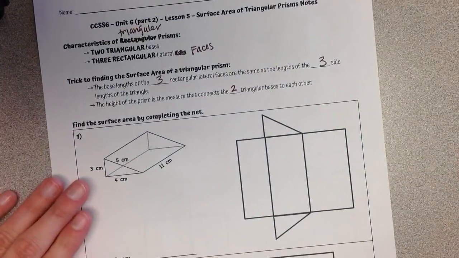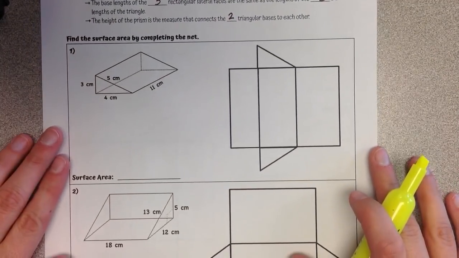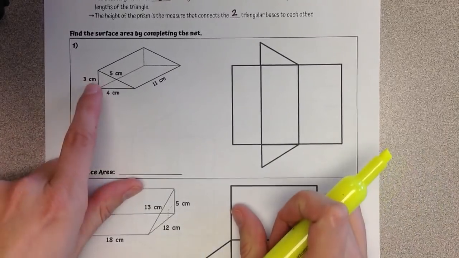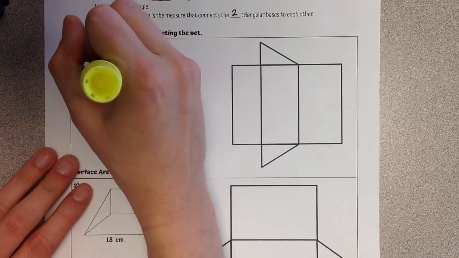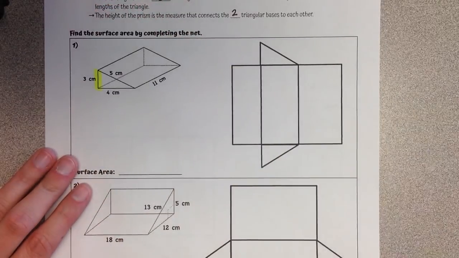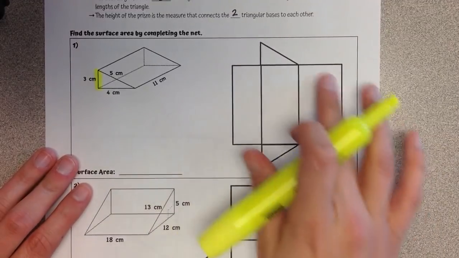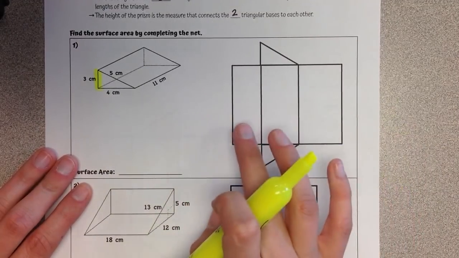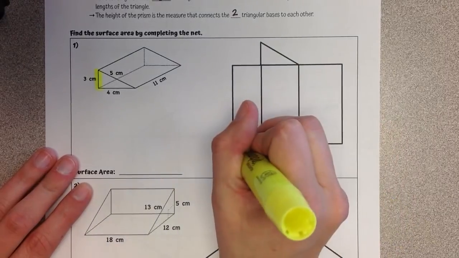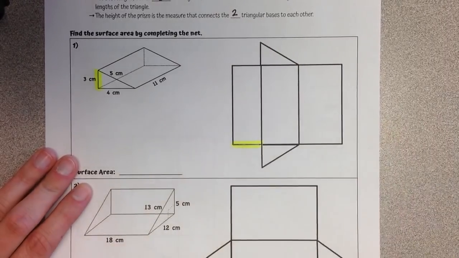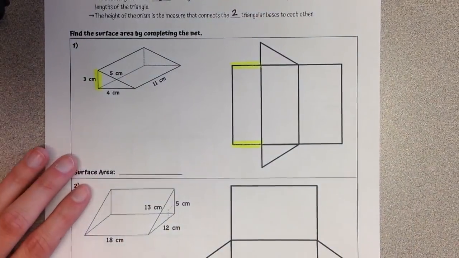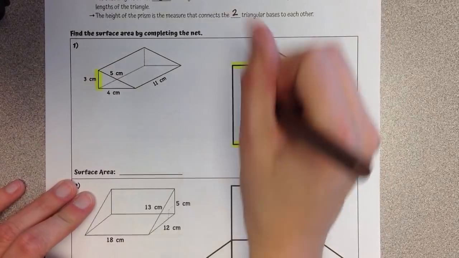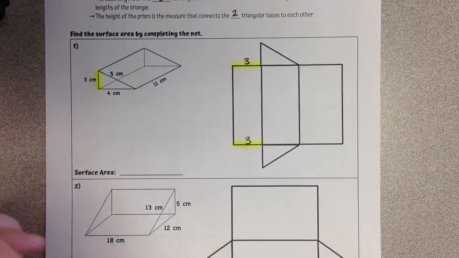So looking at this first example here, I'm looking at my triangle. I have 3, 4, and 5. The smallest side length that I see is 3. I'm going to highlight that side length there. And then on my net, I'm looking for the small rectangle, which is here. I'm going to highlight that in yellow as well. If the bottom is yellow, then the top is yellow. And I'm going to label that 3 centimeters.